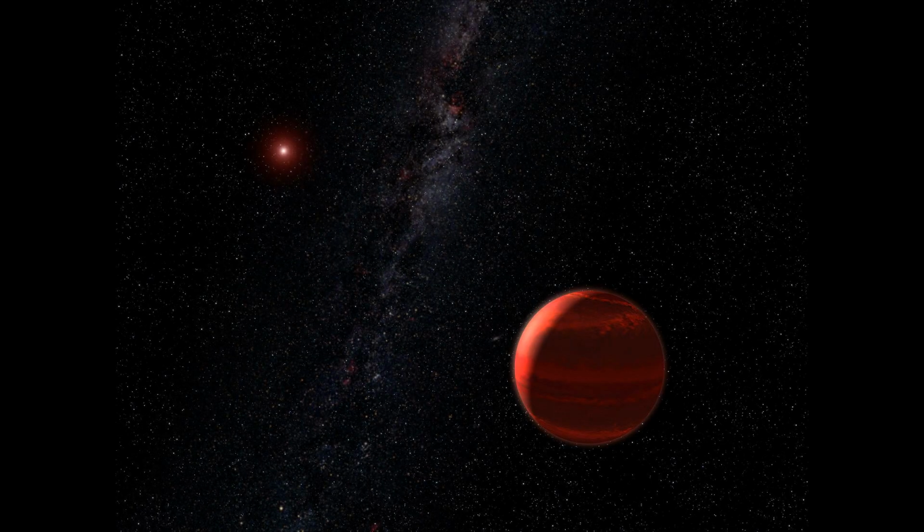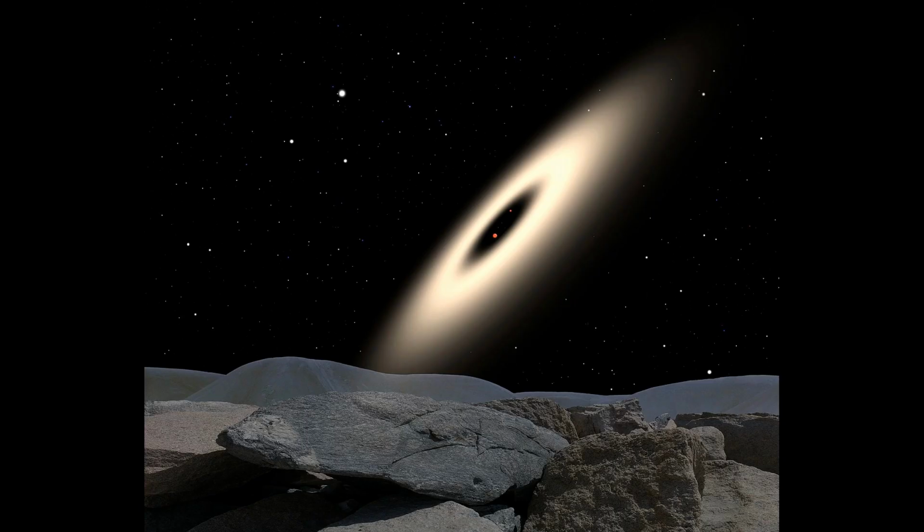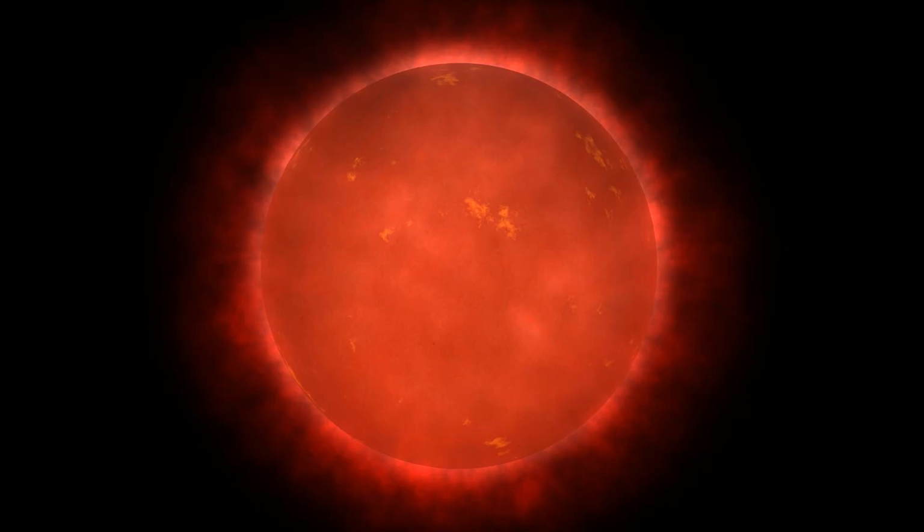A red dwarf is the smallest and coolest kind of star on the main sequence. Red dwarfs are by far the most common type of star in the Milky Way, at least in the neighborhood of the Sun, but because of their low luminosity, individual red dwarfs cannot be easily observed. From Earth, not one star that fits the stricter definitions of a red dwarf is visible to the naked eye.